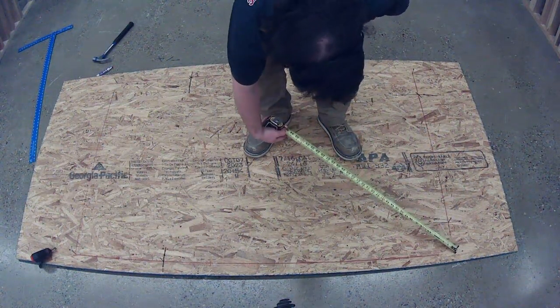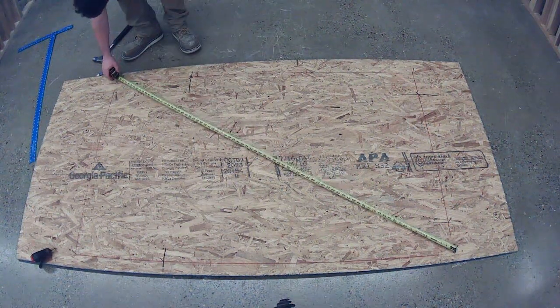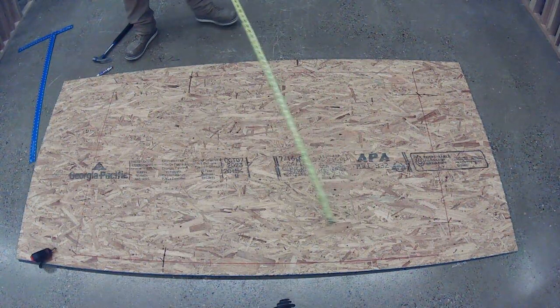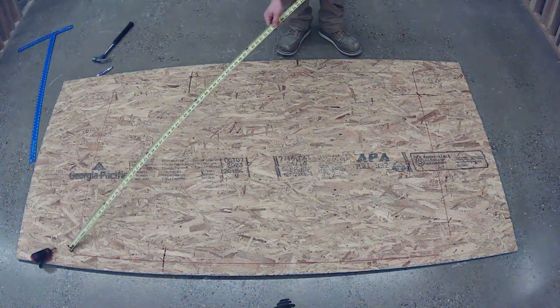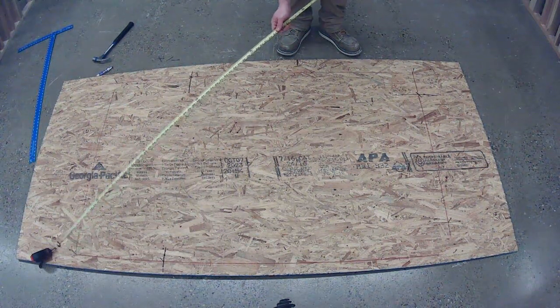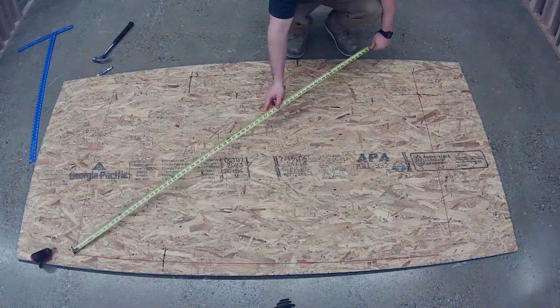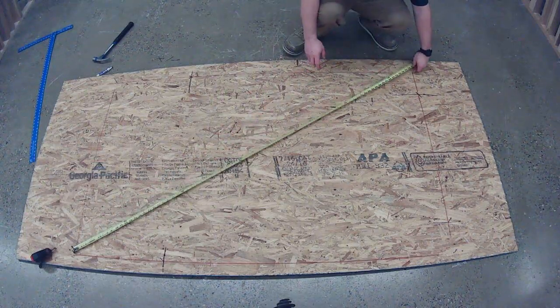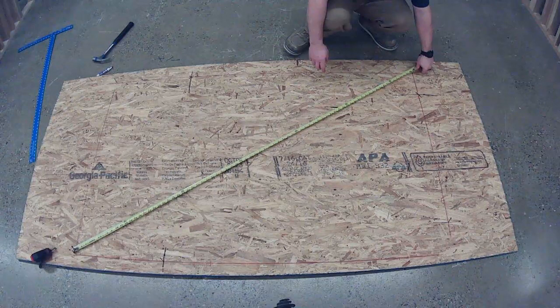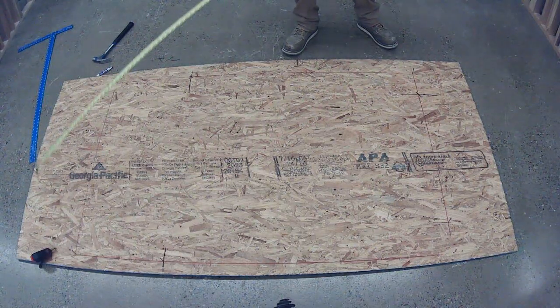So from this nail to this nail, we got 78 1/4. This is much easier when you have someone. Oh, we're right on. 78 1/4. Perfectly square. Can't get much better than that.